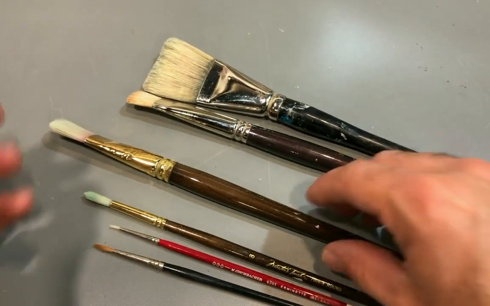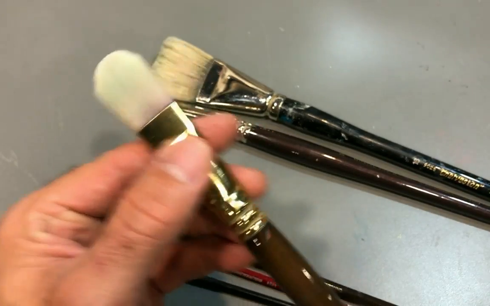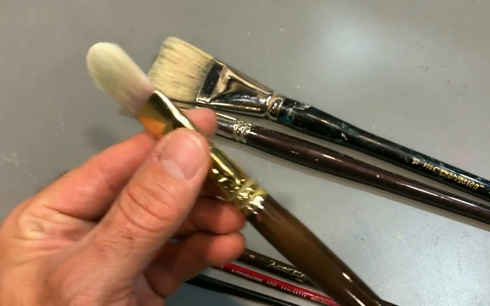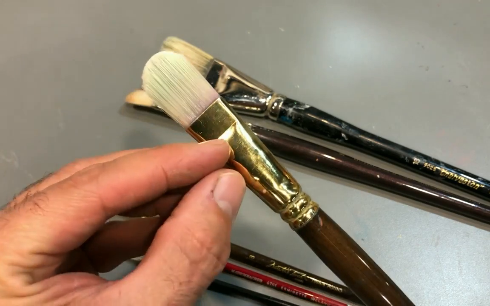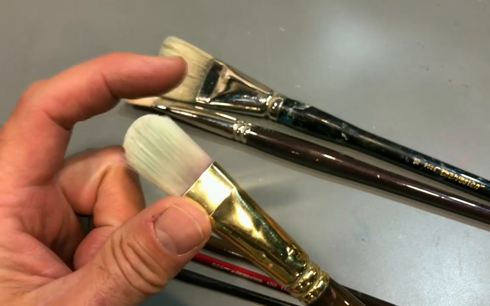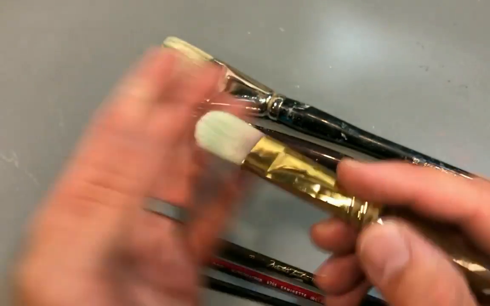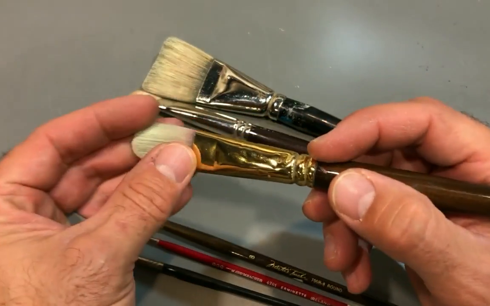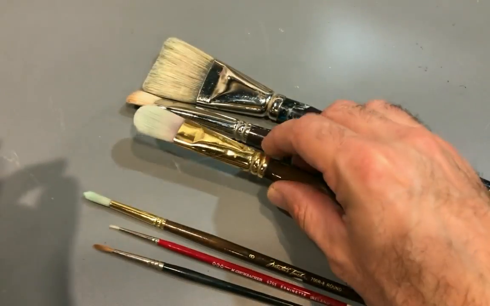One of my most favorite brushes is called a filbert. A filbert is very similar to a flat. The bristles come in, the ferrule has been crimped, but instead of having a chiseled top, it has a rounded edge on the side. These are really nice to come in and do dry brushing. Again, the bristles are lined up in a flat direction as well.